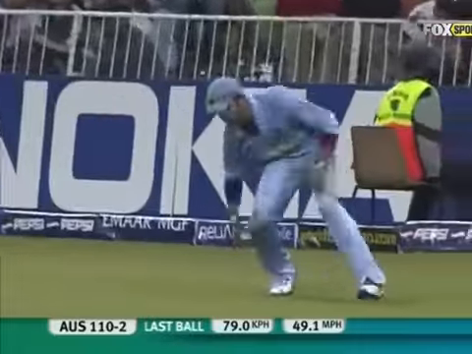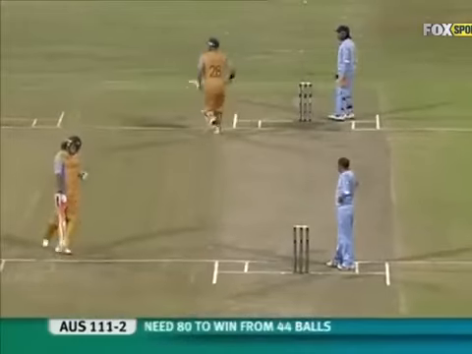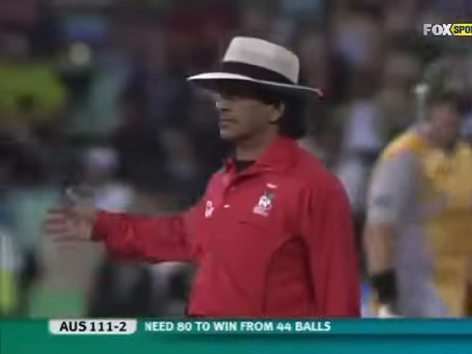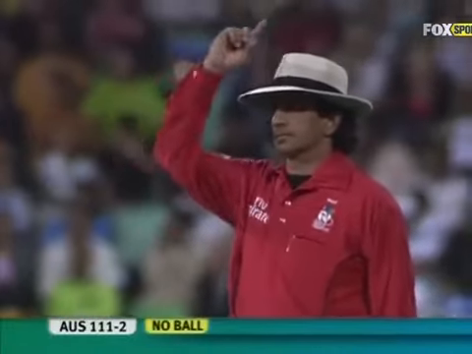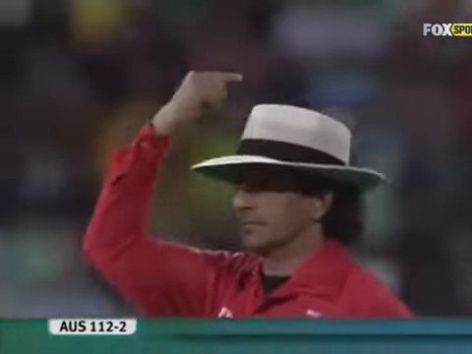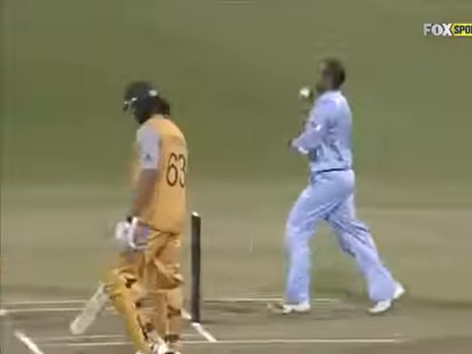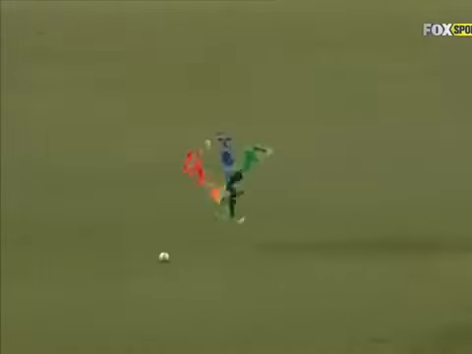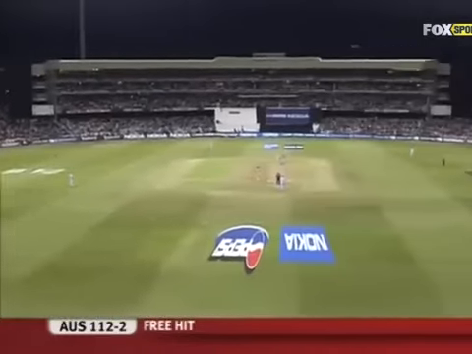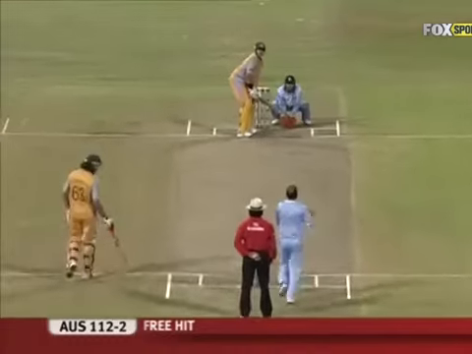We heard a call from the umpire. Now, if it's a no ball, then it's a free hit. Yes. 2 runs taken, no ball signal, a free hit. Still 2 balls to go, so Australia can make this into a big one. It's Hayden on strike. Now he'll just pick his spot here. Doesn't matter where Sehwag bowls, he'll go for it.